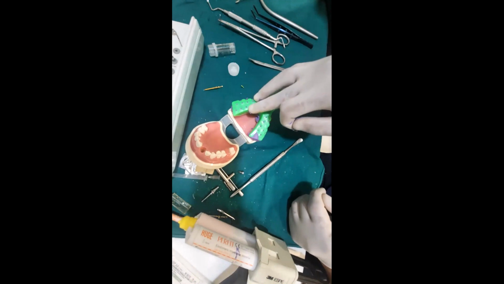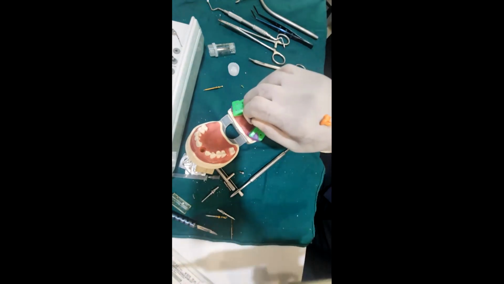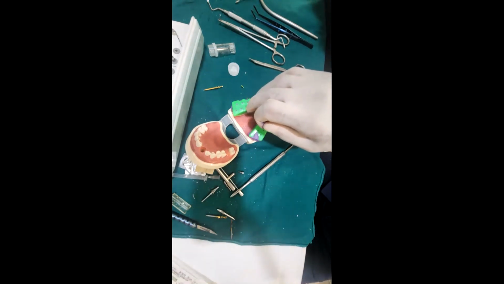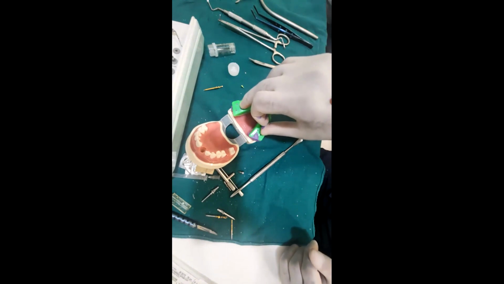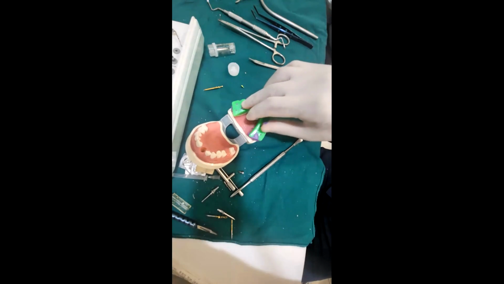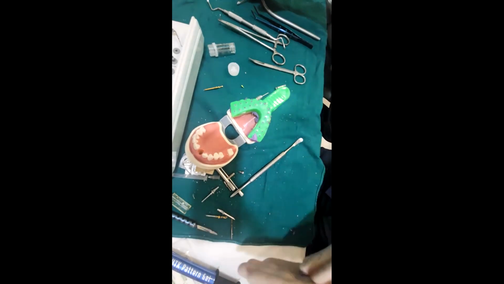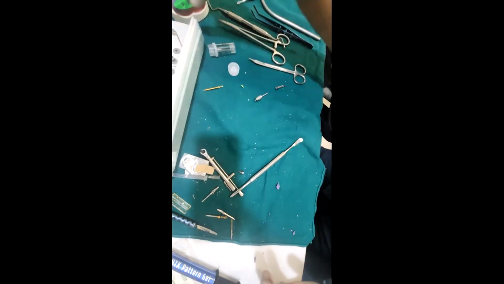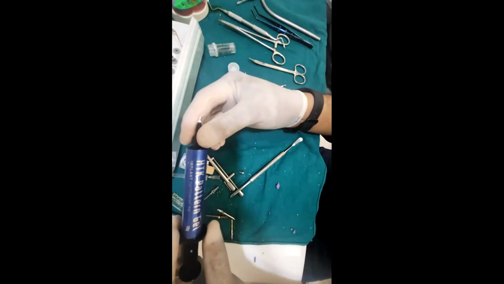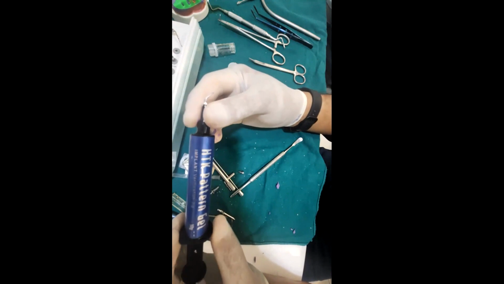You have to allow it to set well. Always take a little bit of light body on your glove hand to ensure that you don't remove the tray before it has set. Meanwhile, this is my pattern resin. As I had said, it comes in a light cure flowable form.